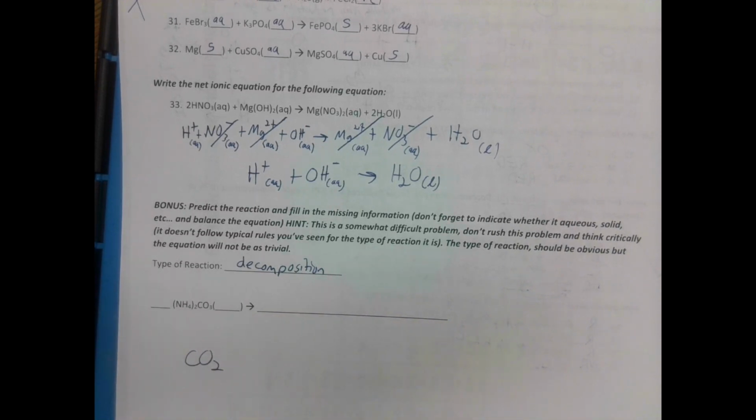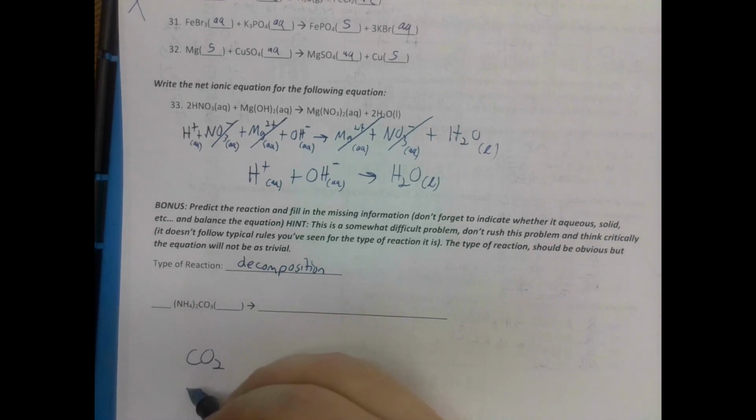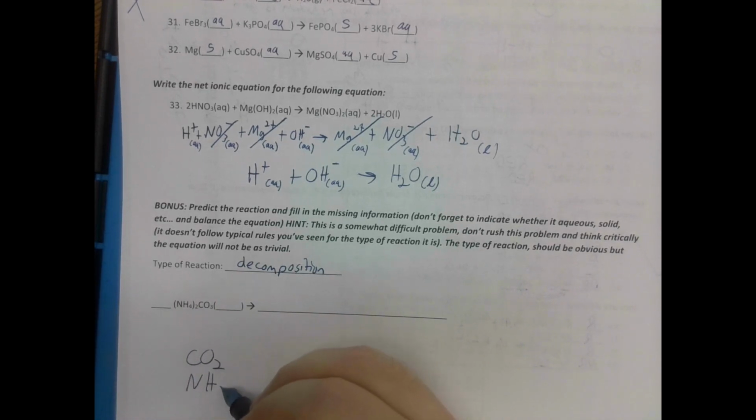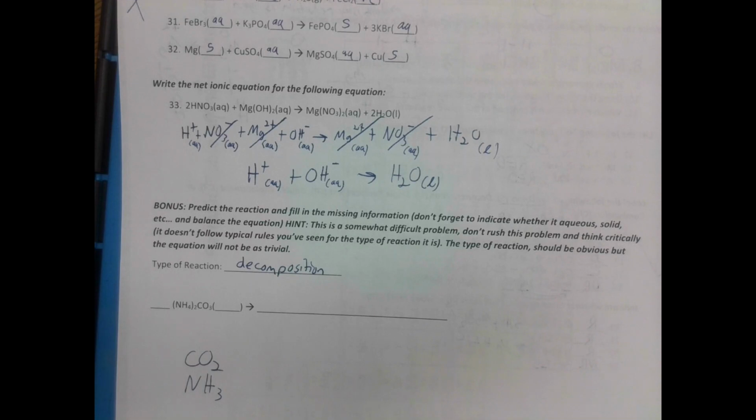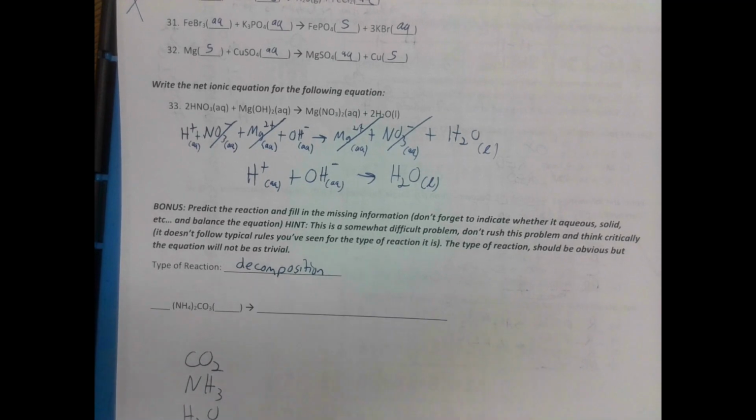What else? So we have nitrogen, hydrogen, carbon, and oxygen. Ammonia. NH3. What else? Hydrogen and oxygen can make water.